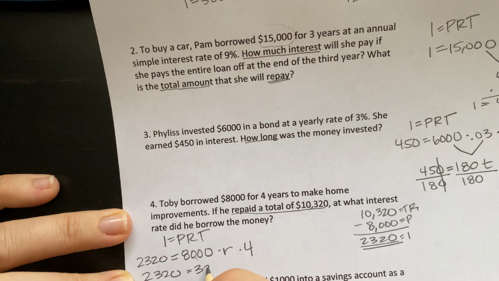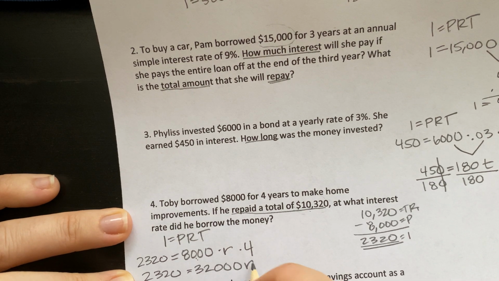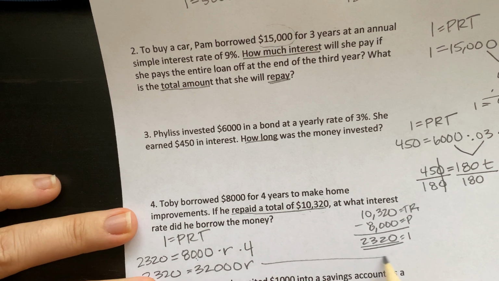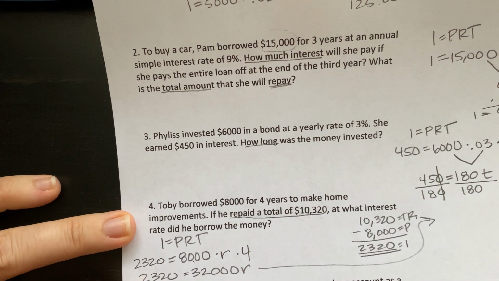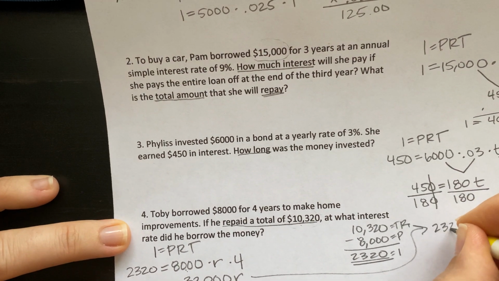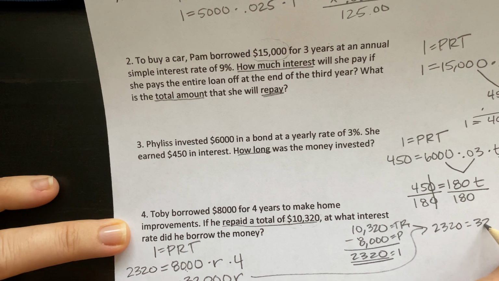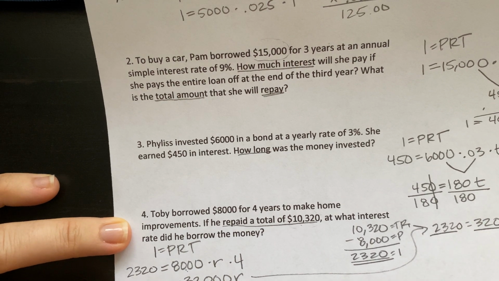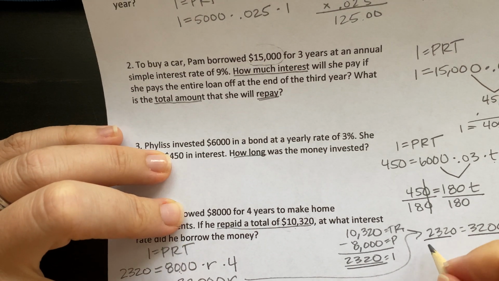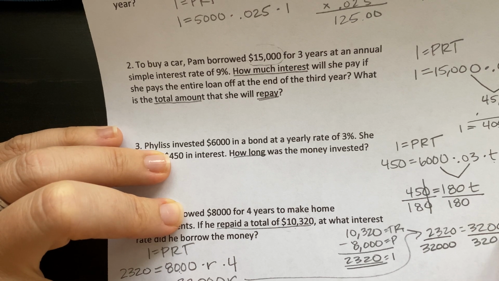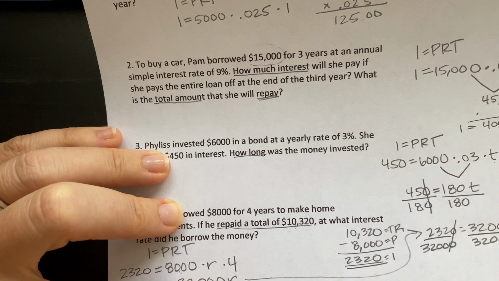Then we're going to multiply 8,000 times 4. That works out to 32,000 R. And I'm just going to move this guy over real quick over here. So 2320 equals 32,000 R. Now to solve for R, we have to divide both sides. I'm going to cancel common zeros.